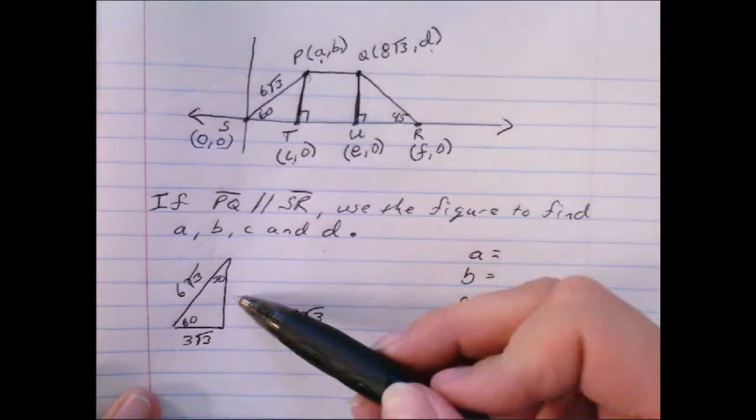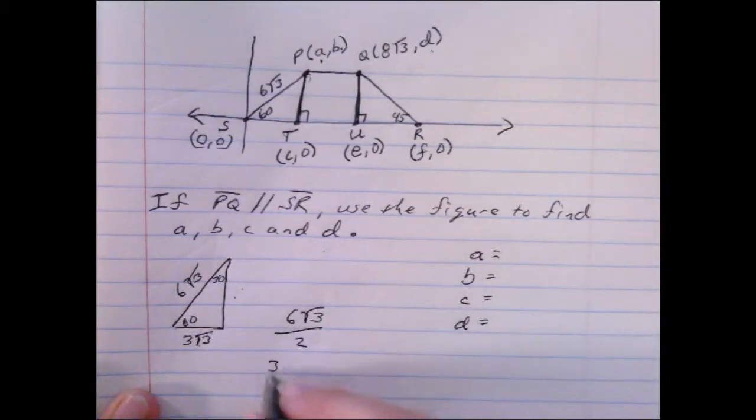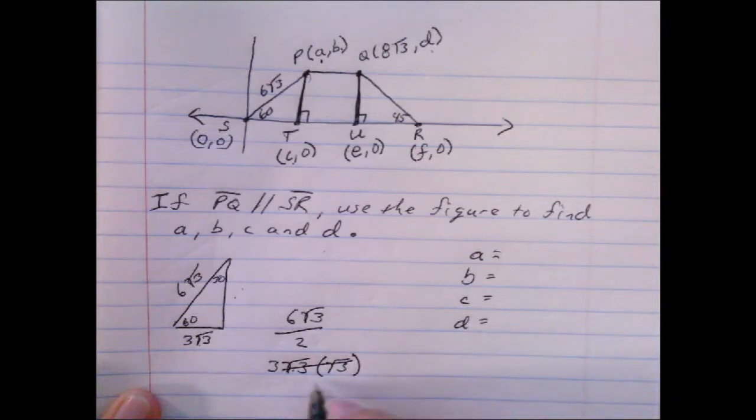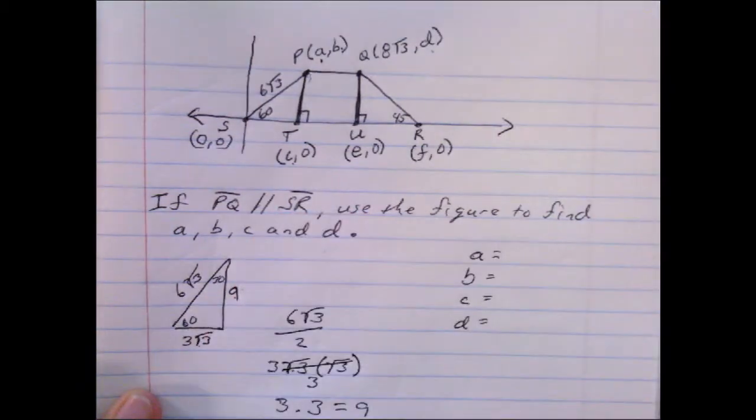And then for this one, we're taking our short side times the square root of 3. So 3 square root of 3 times the square root of 3, if you remember from our theorem. And then we said when we take a square root of 3 times the square root of 3, those square roots cross each other out. We're left with 3. 3 times 3 equals 9. So that means this long leg is 9.